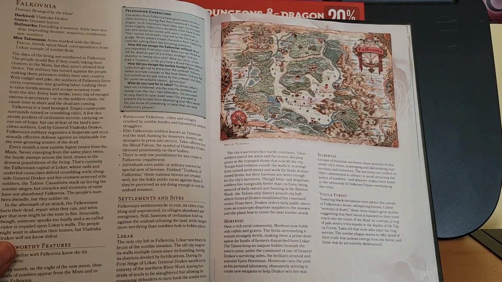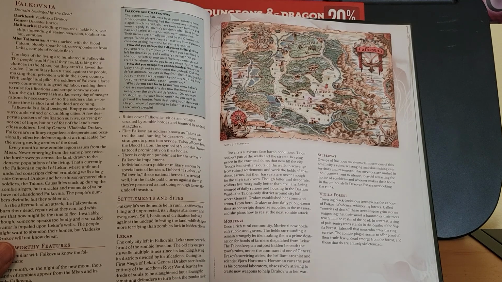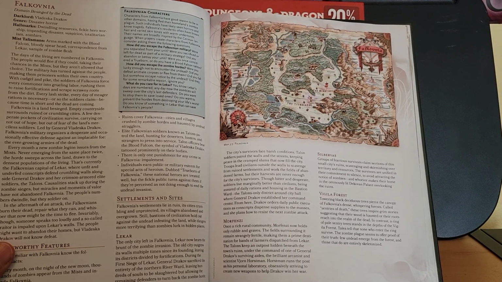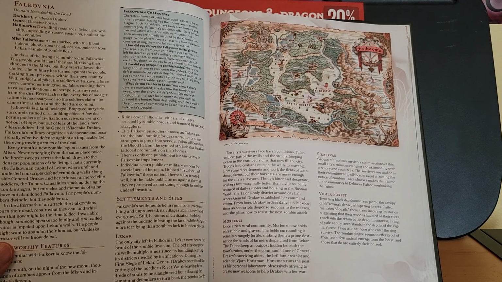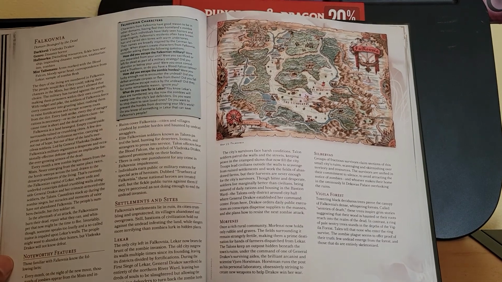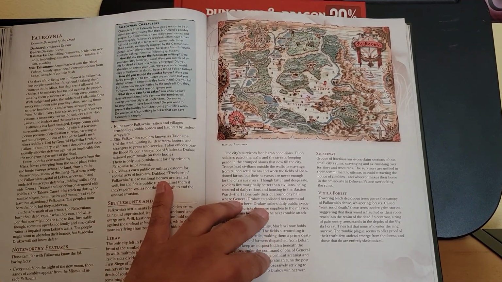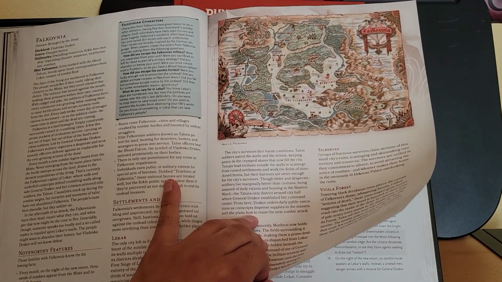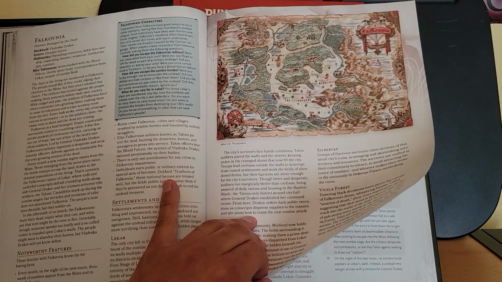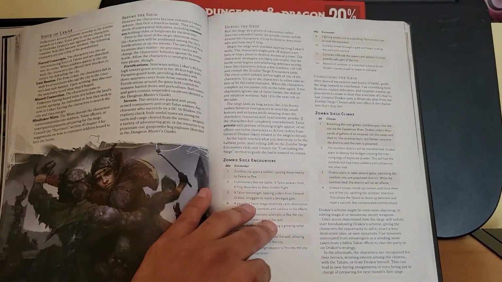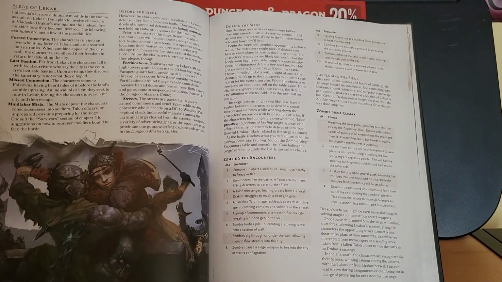So when you look at these maps and you read the little descriptions, you can just pick a small little area and just make an adventure right there. I'm not even going to try to pronounce this. It's like Falkovnia. I know I messed that one up too. Artwork looks cool.